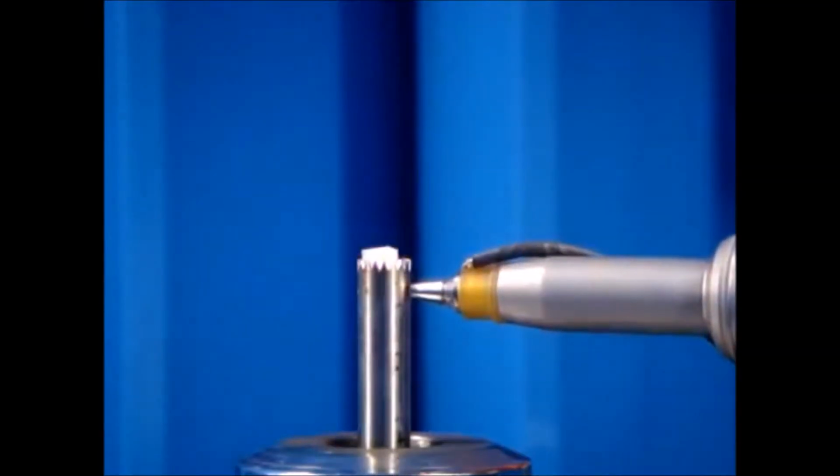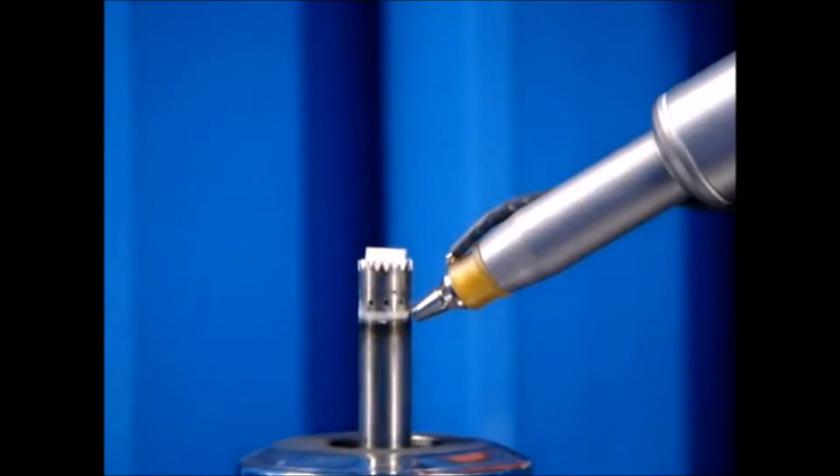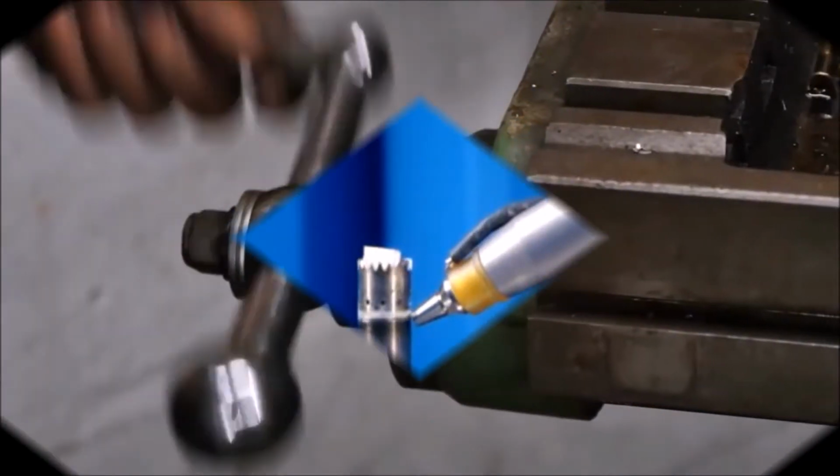Laser drilling is another form of machining which is used for high-precision applications, allowing holes to be cut at 1,000th of an inch in diameter.